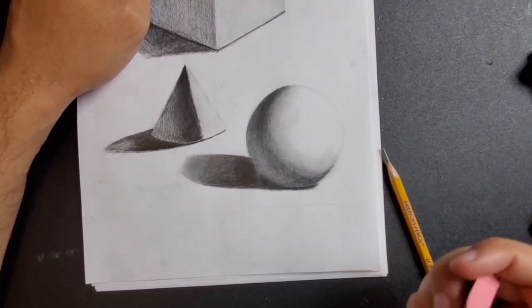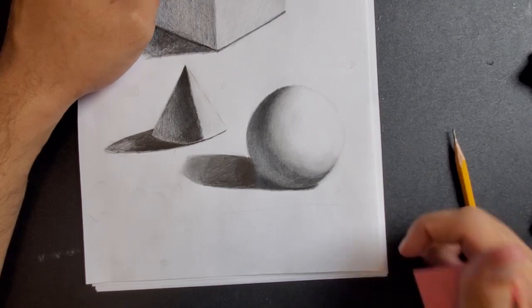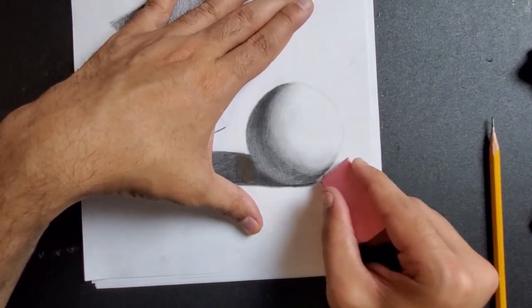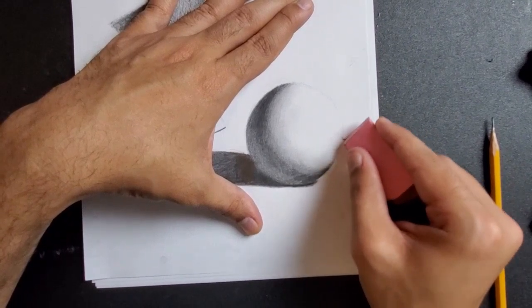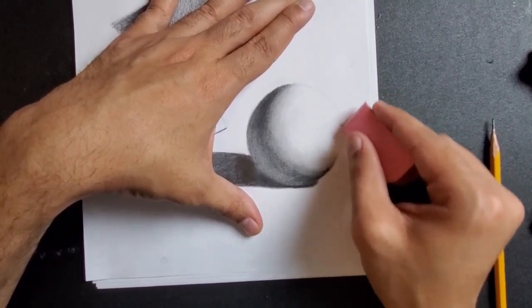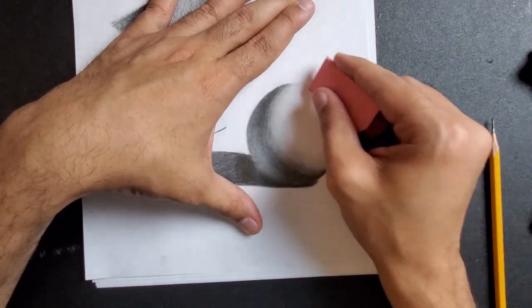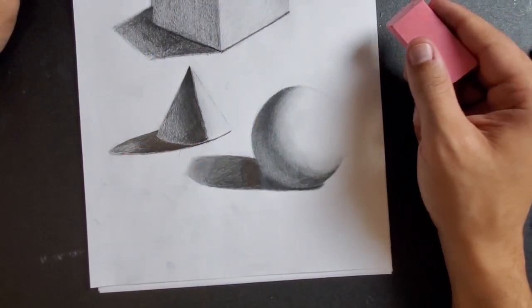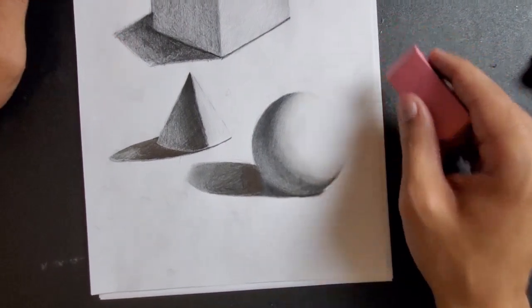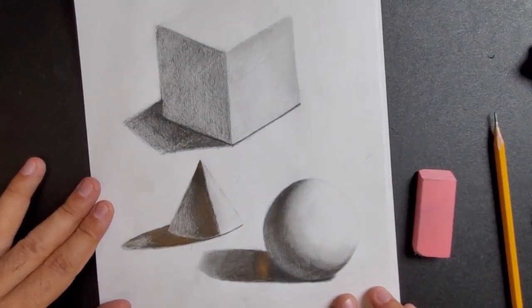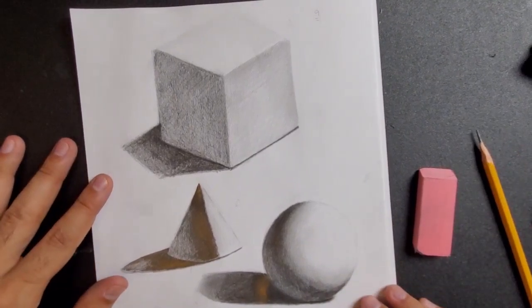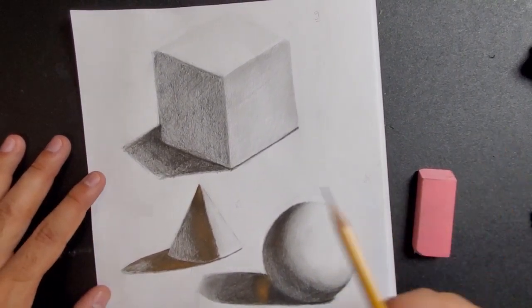Last thing you want to do is you want to get your eraser and you just kind of want to clean up the edge. And you don't want to rely on line too much, so if you can erase a bit of the line, that'd be fine. And there you have it, done from scratch for you guys, so you have an idea of what to do.